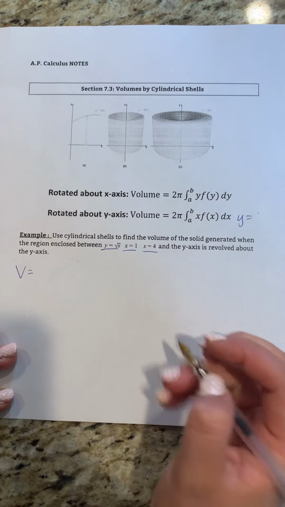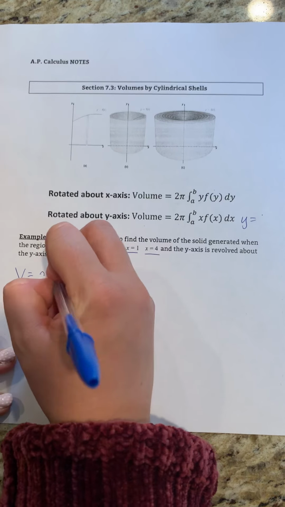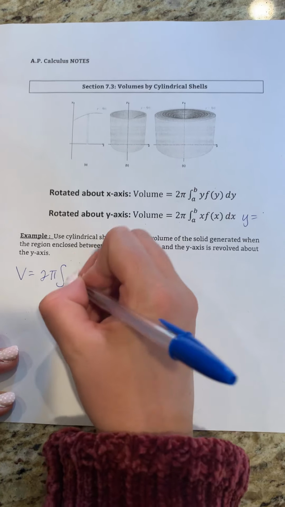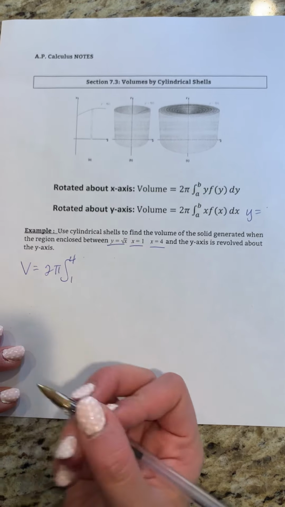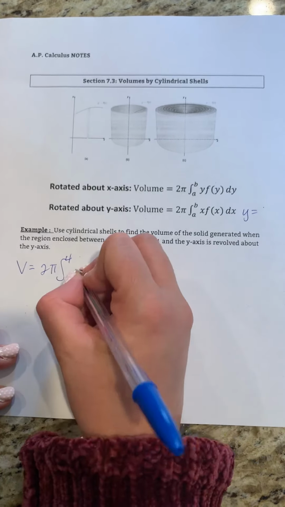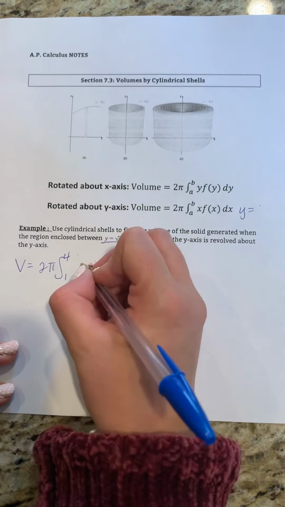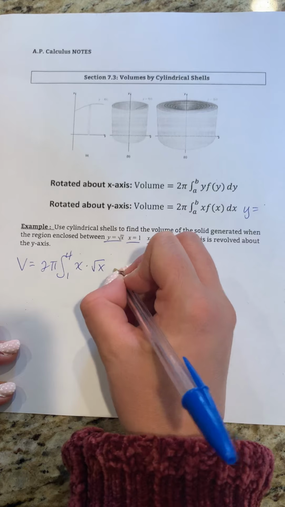We can just use the letter V for volume. I've got my 2 pi, and our bounds are from 1 to 4. Now, the reason why you see the 2 pi already on the outside is just because it's a constant, so we can move any constant to the front. So we do need to put an x, and then the function itself is the square root of x.